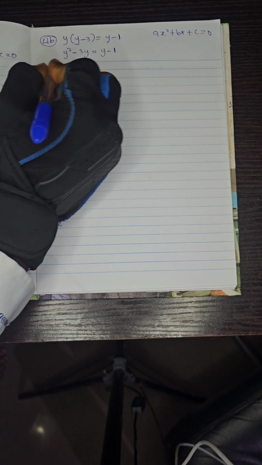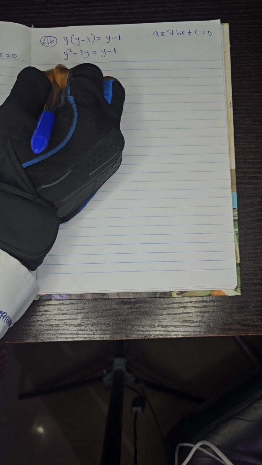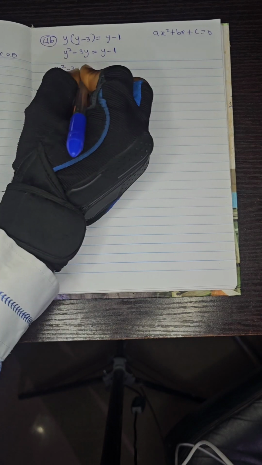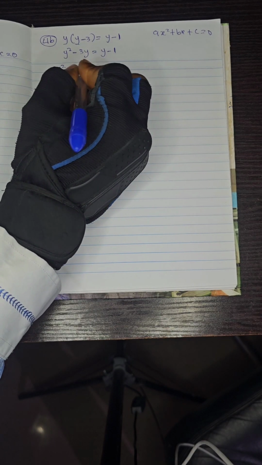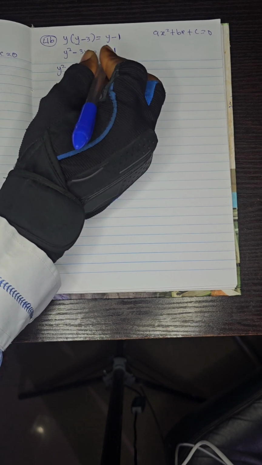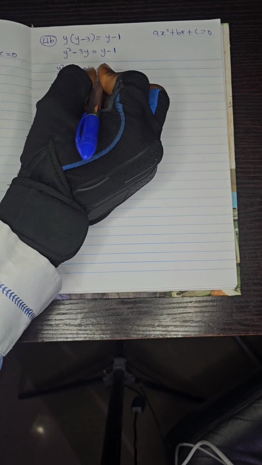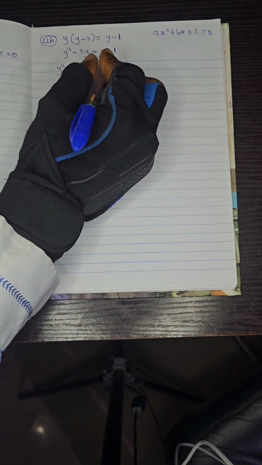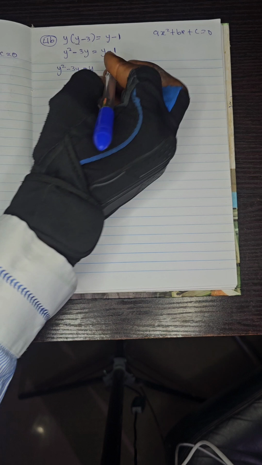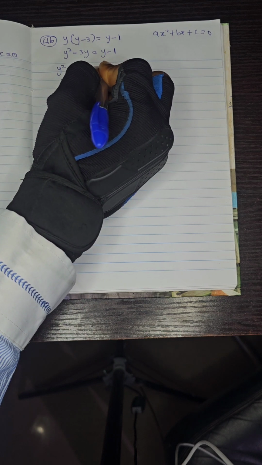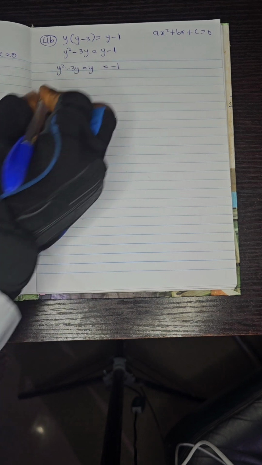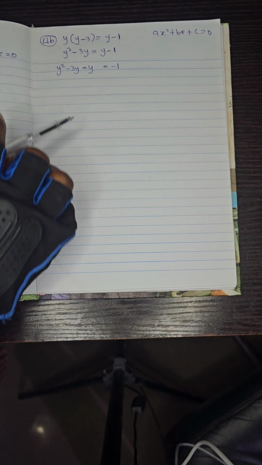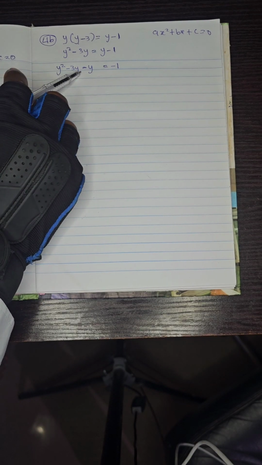So we'll bring this to the other side of the equation. Y squared minus 3y. Y is plus here, so it will be negative when you cross the equation. 1 is plus here, so it will be positive. But let's not move 1 since we don't need it. Let's leave it where it is, equal to minus 1. When you are using the completing the square method, all we need is the y squared and the y.